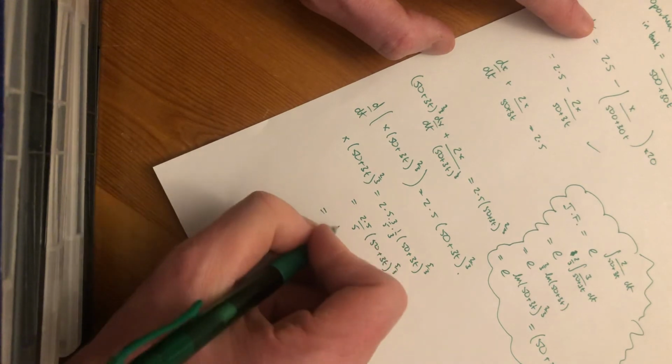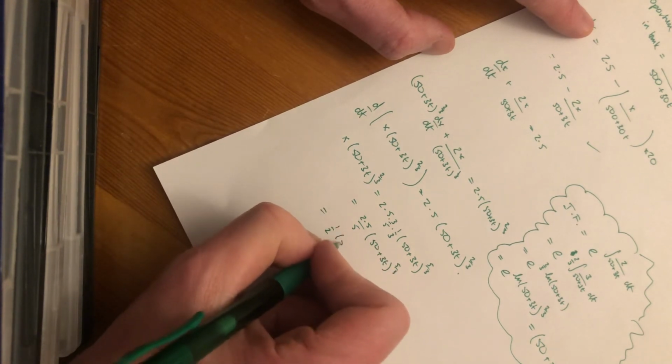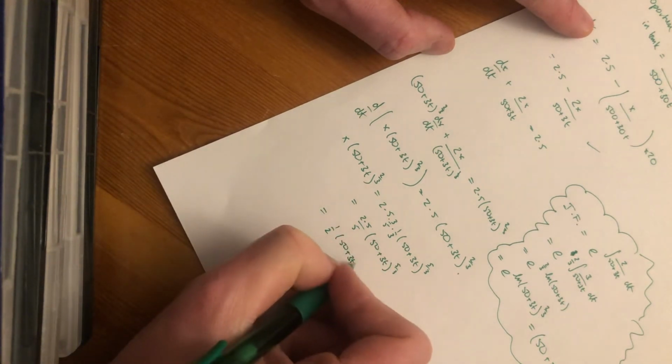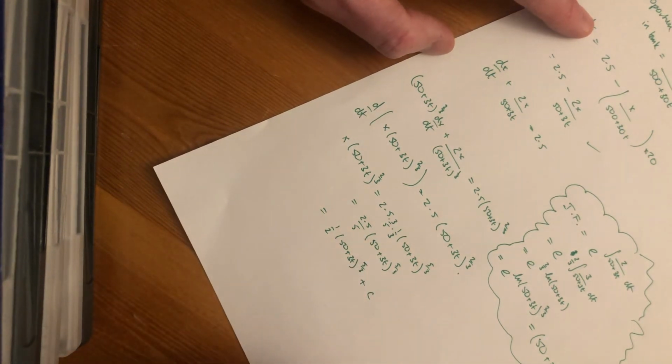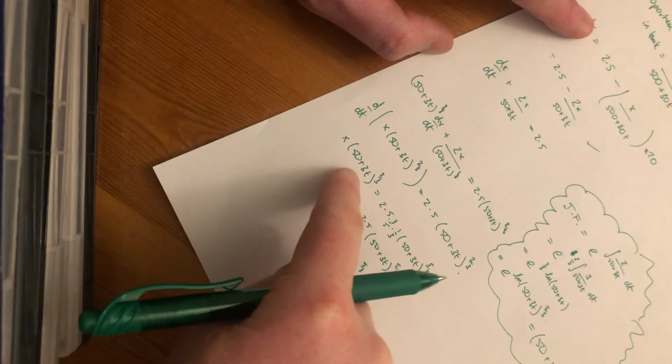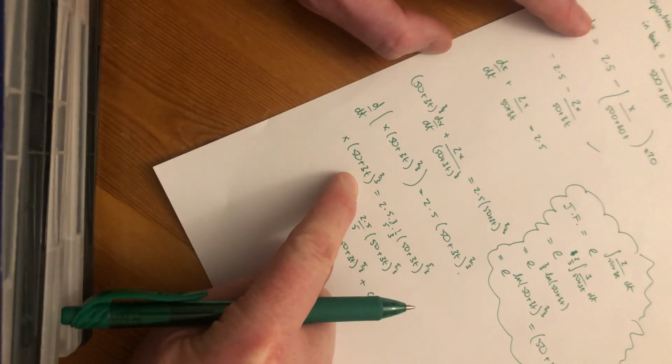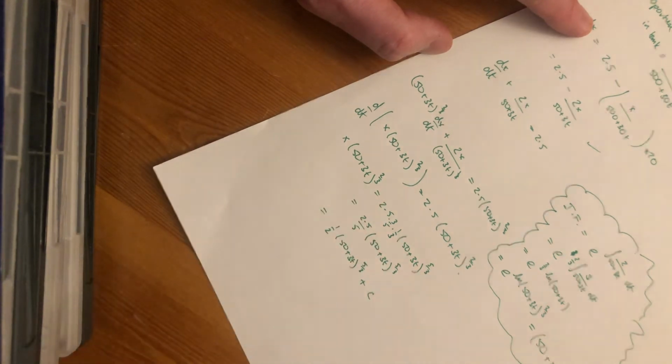So what do I mean? I mean a half, don't I? A half of 50 plus 3t to the 5 over 3 plus c. Is it worth substituting in now? I think I will, because if I substitute in now, then I can find c, and I'm going to divide by that in a minute.